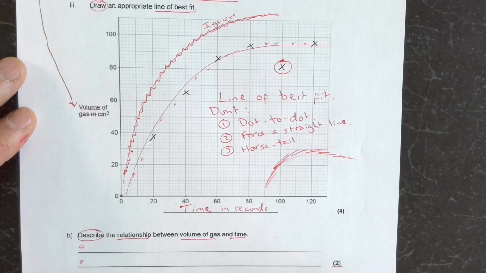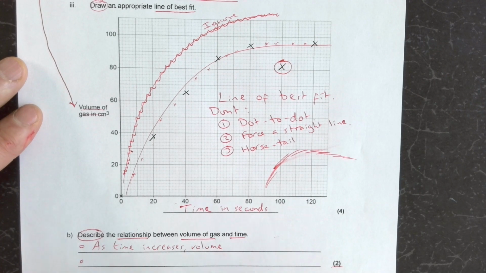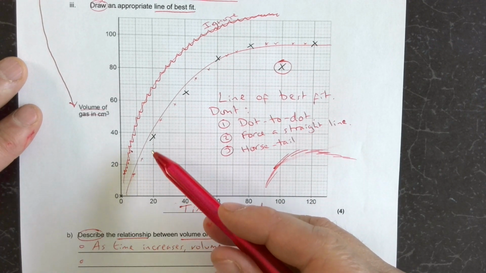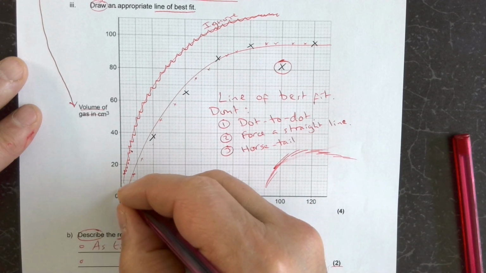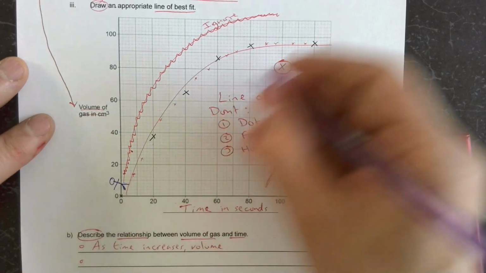The way we always start these sentences is as x, and in this case x is time. As time increases, volume does what? Volume's on the y-axis. Does it increase or decrease? This is where I go back to imagining there's a little person walking up this.